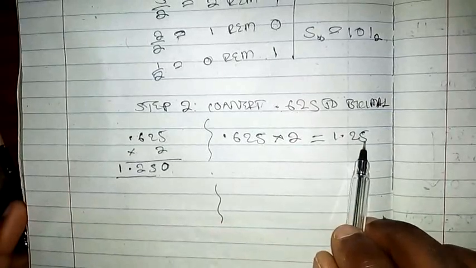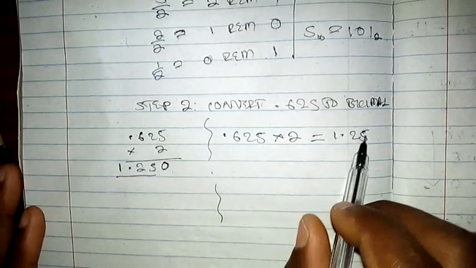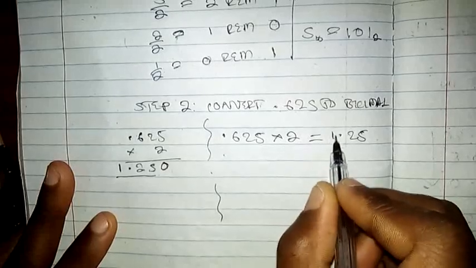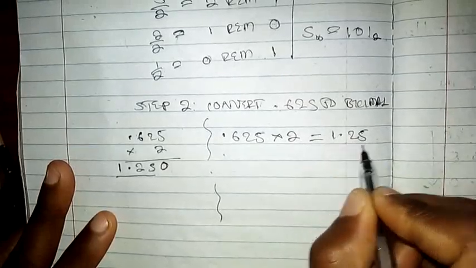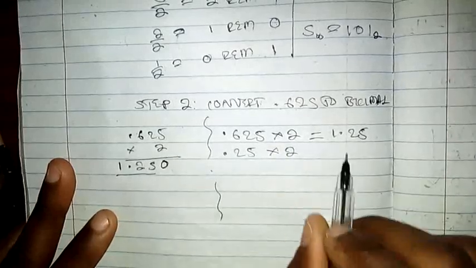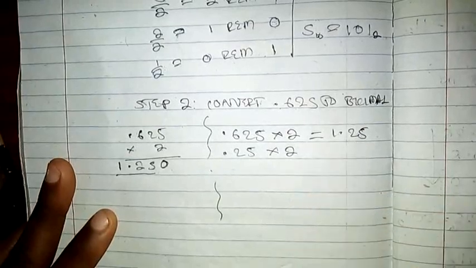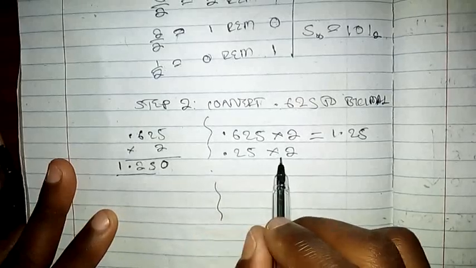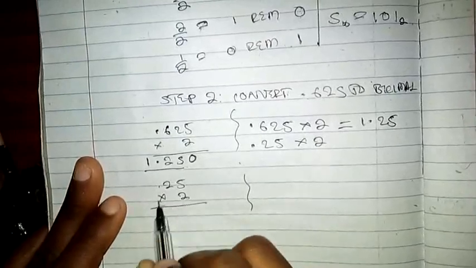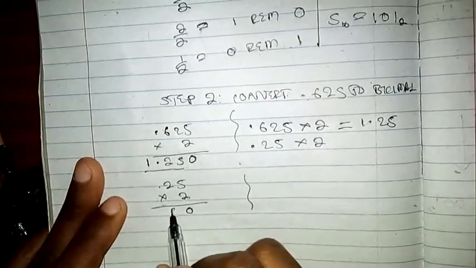We stop multiplying by 2 when the fractional part of the product becomes 0. Since 0.25 is not 0, we get this number again, ignoring the 1. When multiplying, don't consider this 1. So it's 0.25 multiplied by 2. 2 times 5 is 10, 0 remainder 1. 2 times 2 is 4, plus 1 is 5.